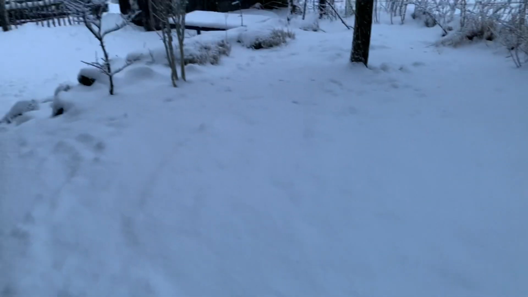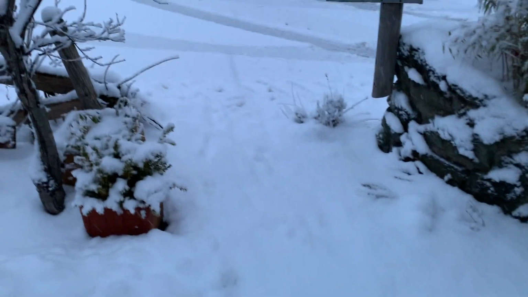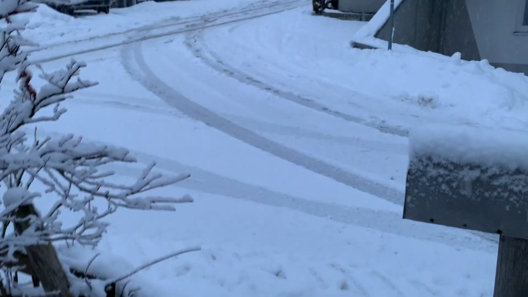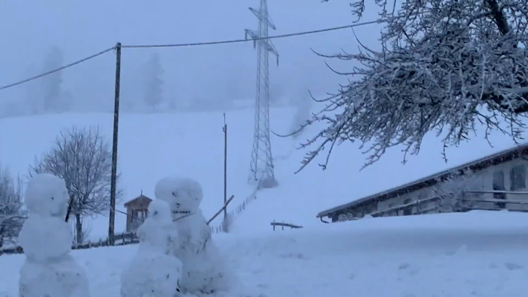Here we go. Snow. More snow. It's not a lot yet. It's just like, what, 4 inches, but it will be way more. And just so you know, that's the street. So yeah, I love snow. Snow people. And more snow, even more snow on the street. Yeah, I'm happy I don't have to drive anywhere.